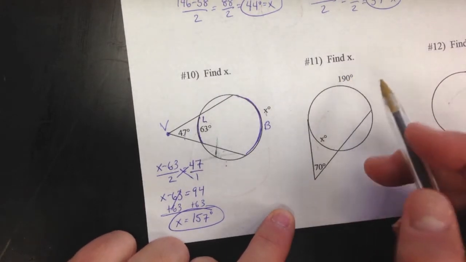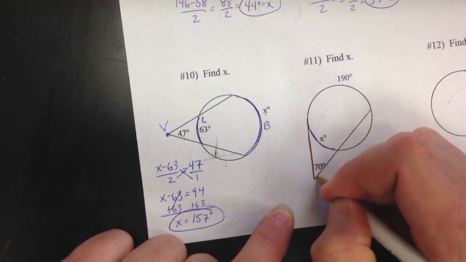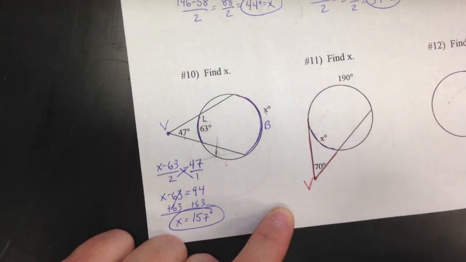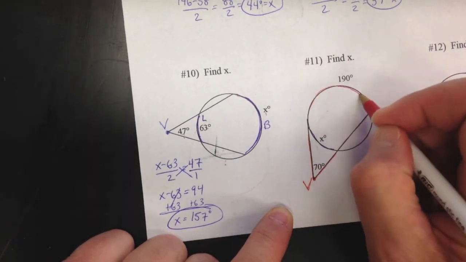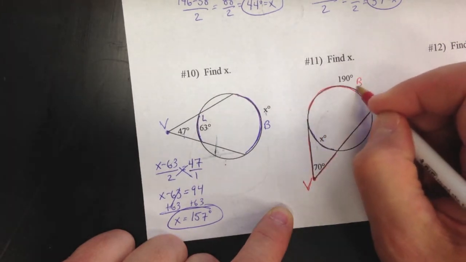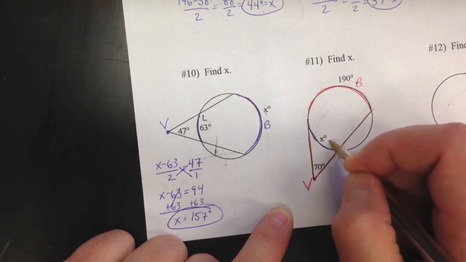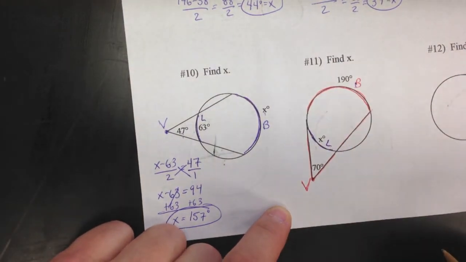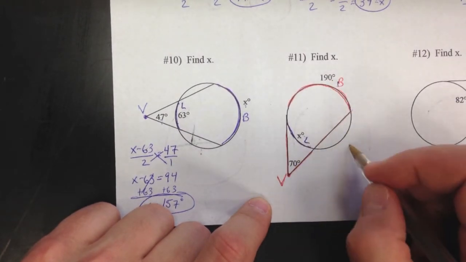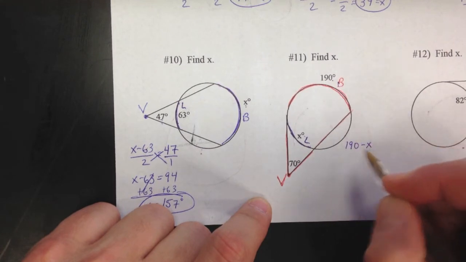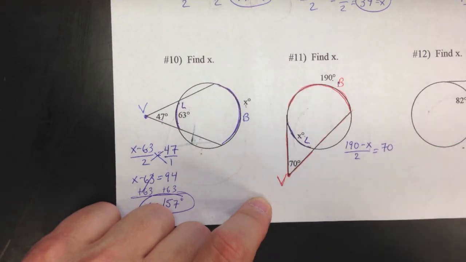Number 11, find x. Okay, here's x degrees. Now let's see, 70 degrees is the angle. The vertex, where is it? Outside. So if I trace this now, that creates two arcs. It creates the 190, that's your big arc, and then it also creates the x degrees, that's your little arc. So outside angle measure is big minus little over 2. So 190 minus x, the little arc, all over 2 equals the outside angle, which is 70.